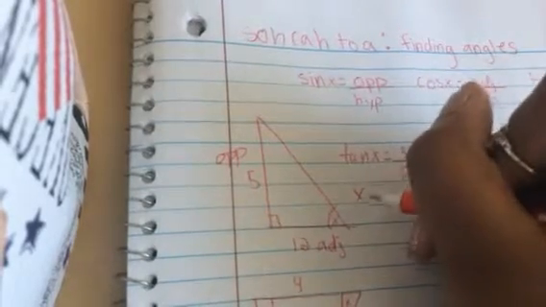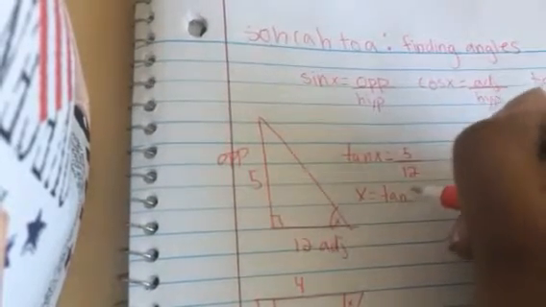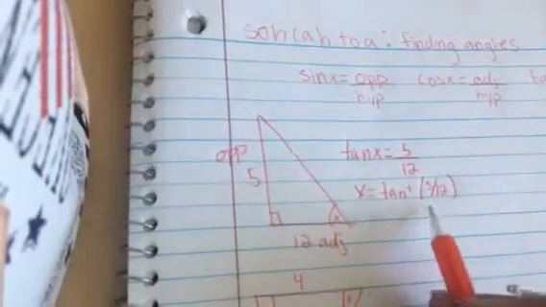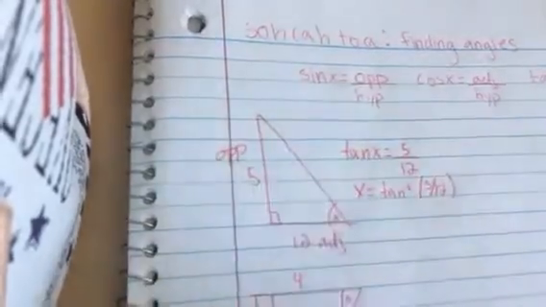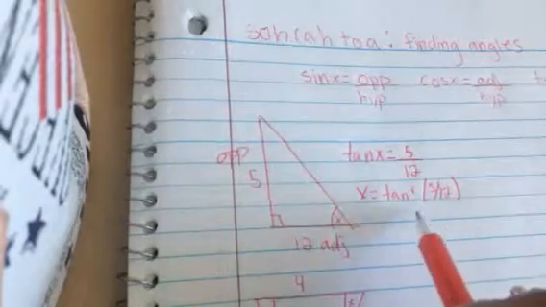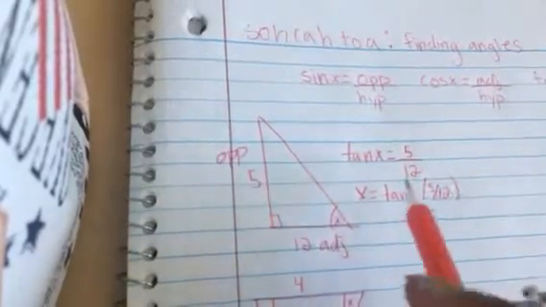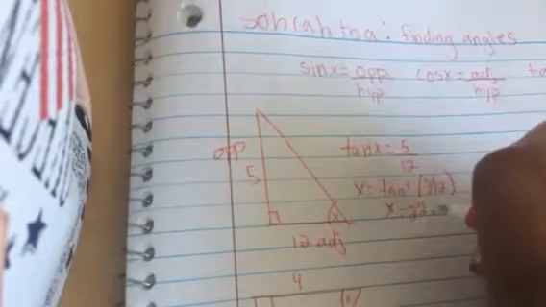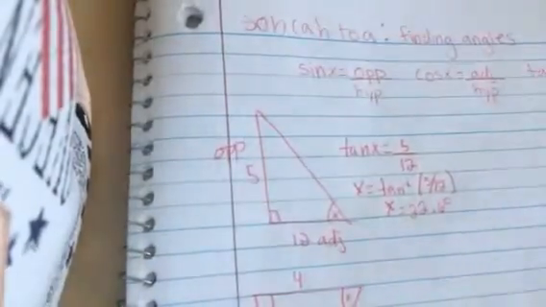And then we have to take the inverse. And what the inverse means is we just set the tangent to the -1, 5 twelfths. And then you put this in your calculator. On the scientific calculators, I think you press second and then tangent. That's the inverse function of the tangent. And the answer that we get for that one is 22.6 degrees.